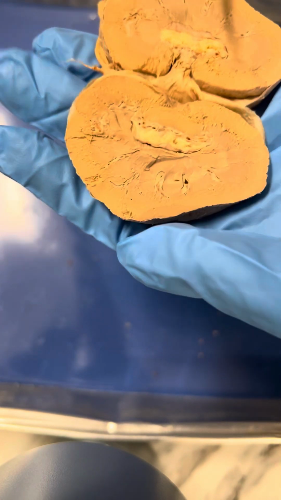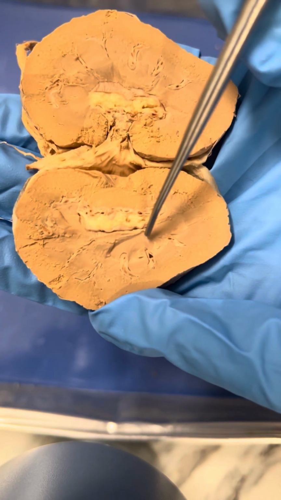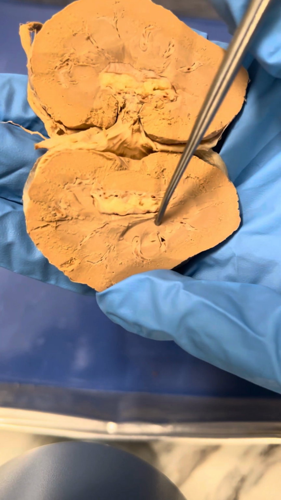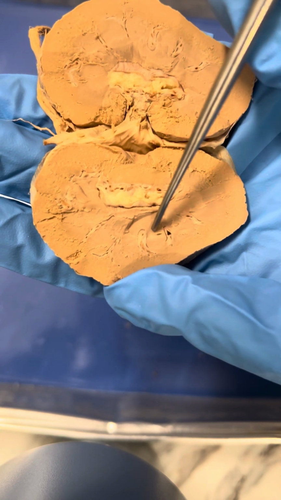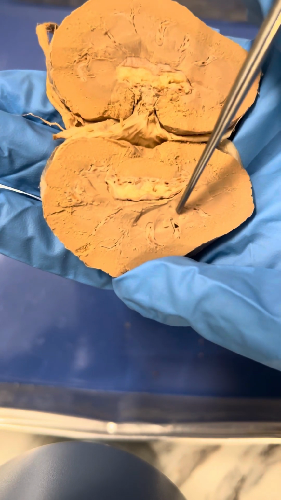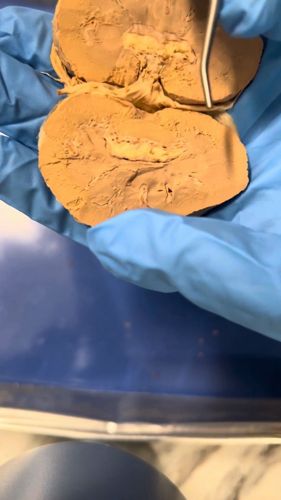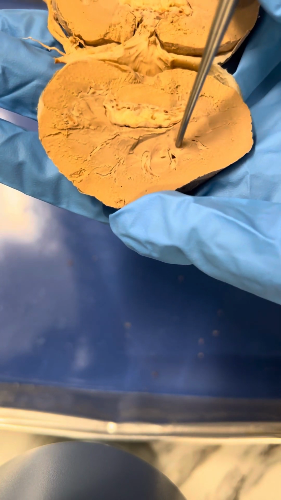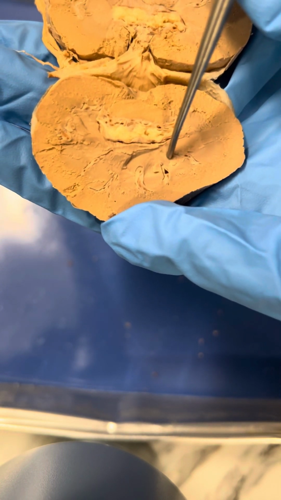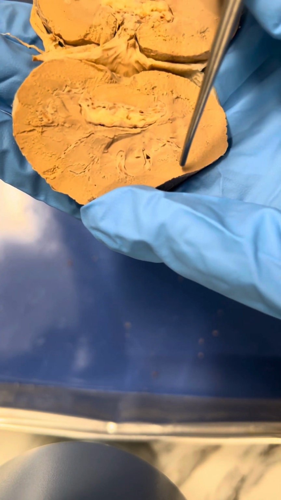And then at the apex of the renal pyramids are the renal papilla. So right here, so this is the base of the pyramids, would be right here. And then the apex would be right here. So the renal papilla are located there. And then just to kind of sum that whole thing up, the renal papilla, the pyramid, and the upper portion of the cortex is called the renal lobe.